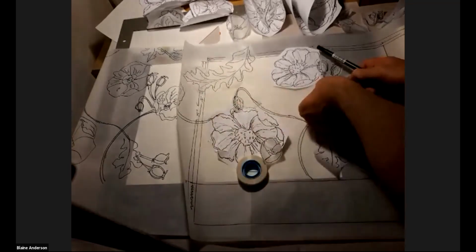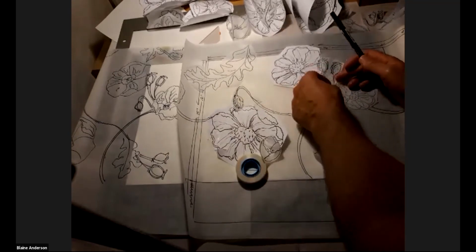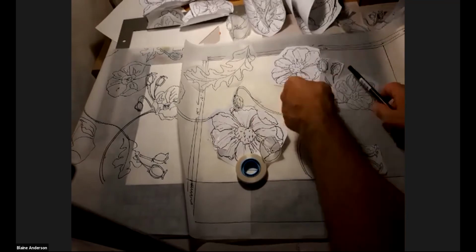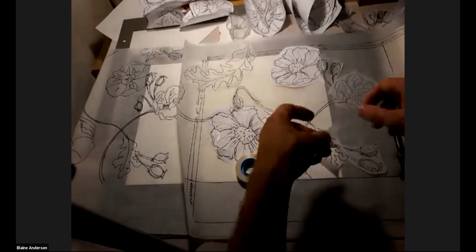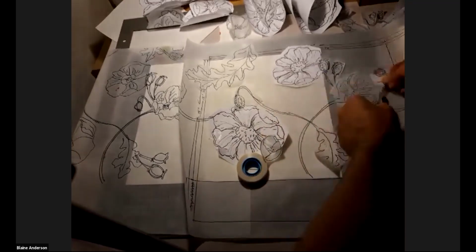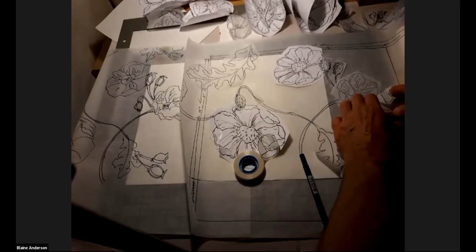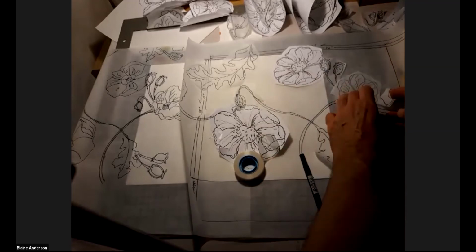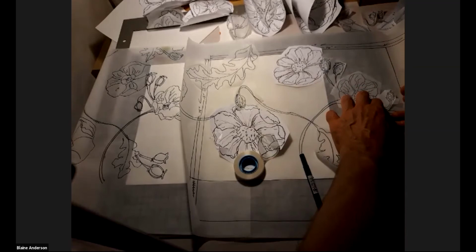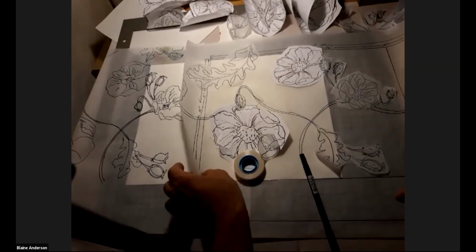I want to turn one of these a different direction, and I'm turning this one because I'm more attached to that one over there, and that's just a matter of my own preference. But I'm going to flip this maybe this way and have it come out from behind this flower like that. Yeah, that feels pretty good.